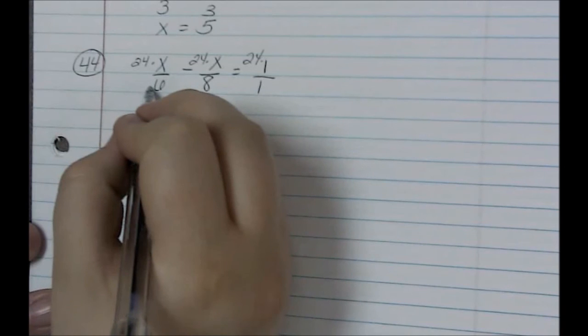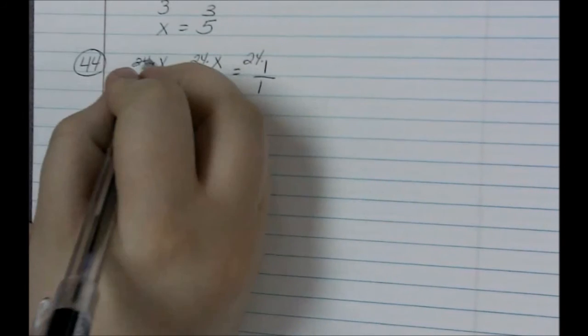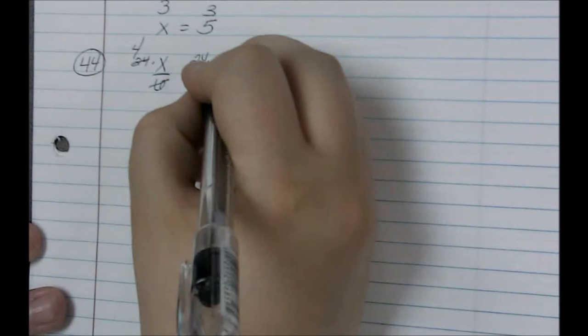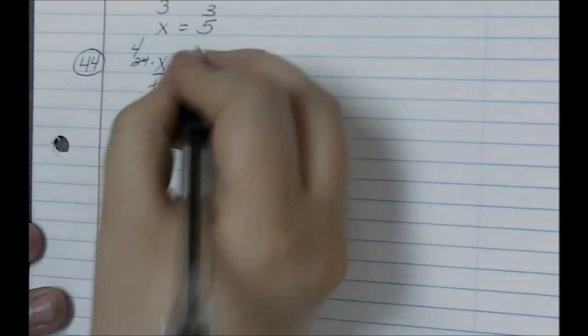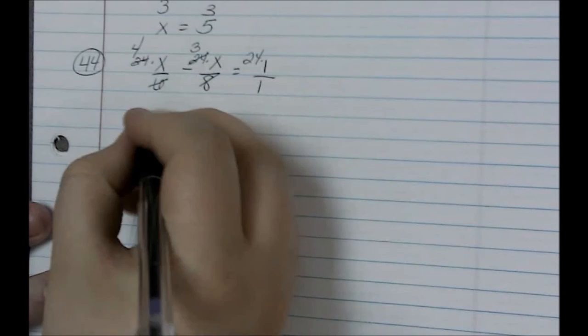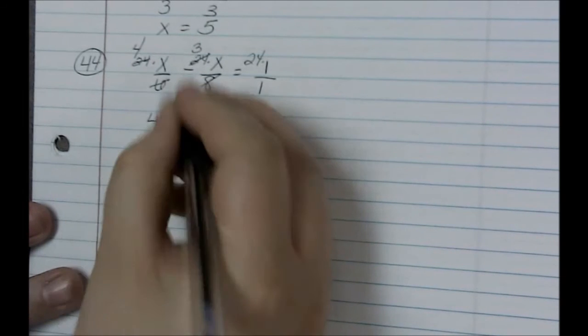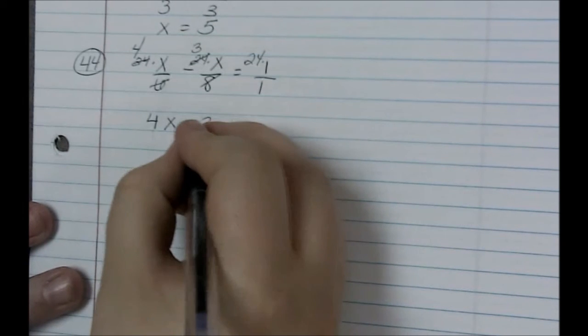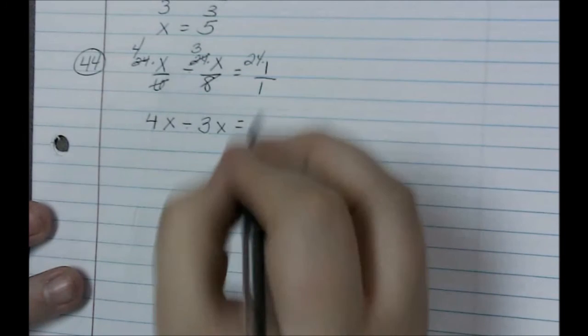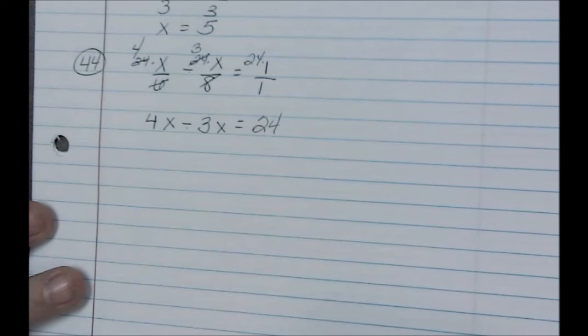So on this first one, I say, okay, my denominator is 6. So 6 goes into 24 4 times. I say that 8 goes into 24 3 times. And then 1 goes into 24 24 times. See, that doesn't really need to be simplified. So 4 times x is 4x. 3 times x is 3x, and I just brought that minus sign down. 24 times 1 is 24.